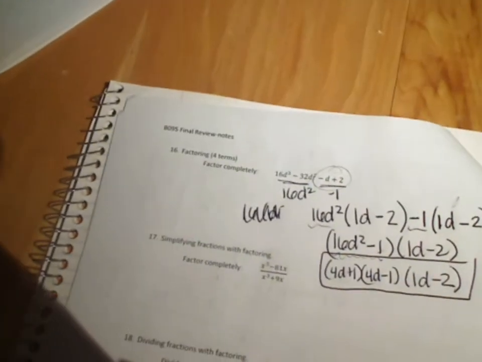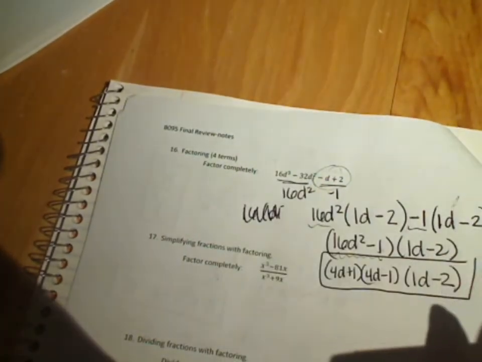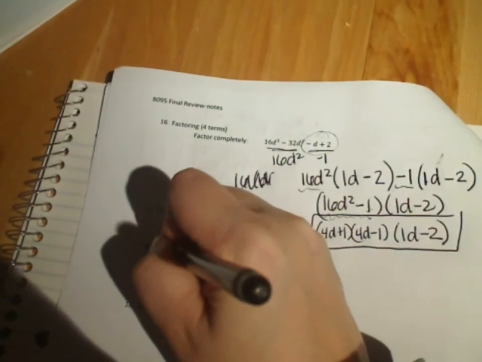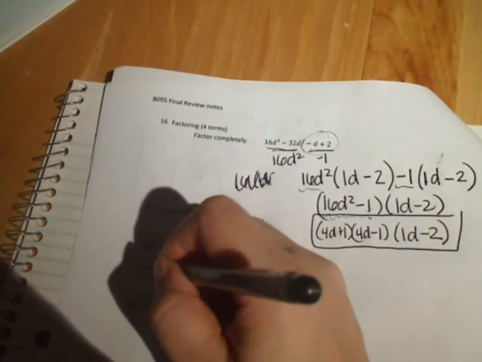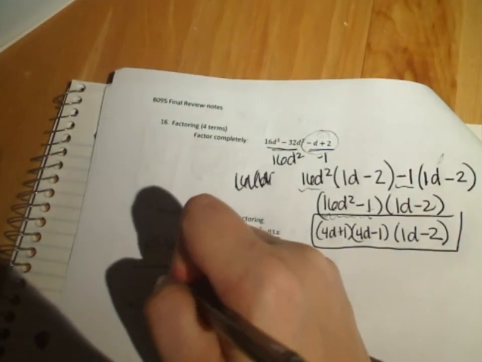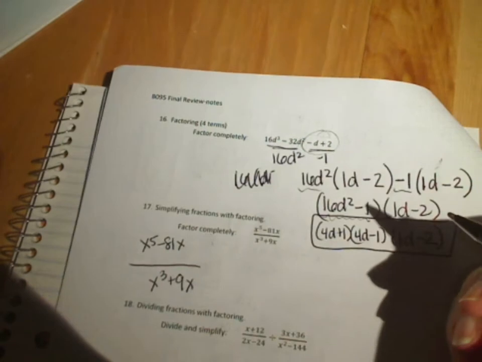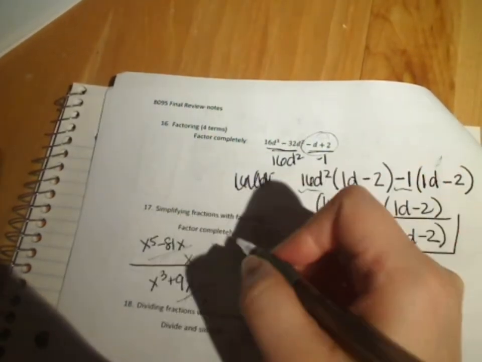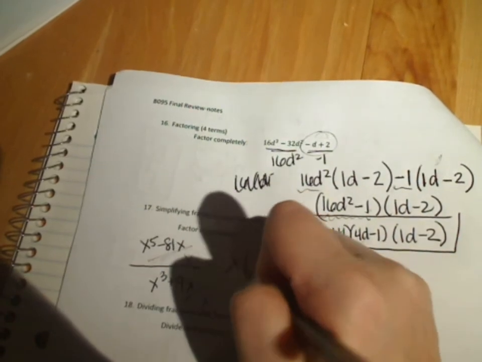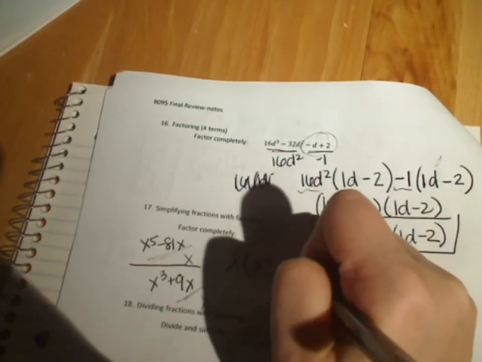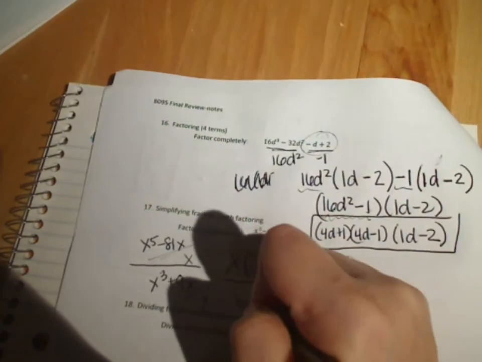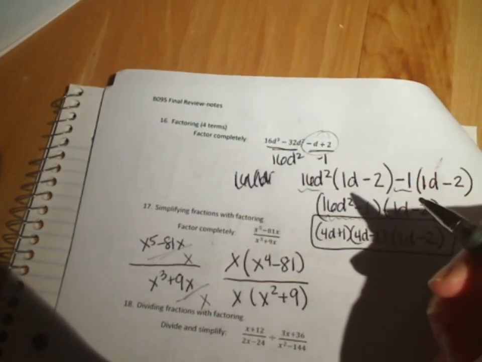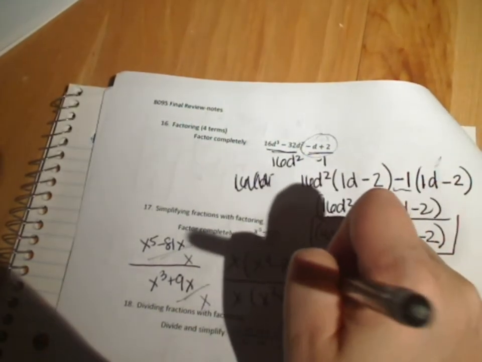Number 17, we start getting into fractions. So we are going to factor the top together. We have x to the fifth minus 81x. So I'm going to do a GCF with that, and I'm also going to do a GCF with the bottom. Okay, so out of the top I'm going to take an x, out of the bottom I'm going to take an x. So I'm going to have GCF on x, then I have x to the fourth minus 81. And then on the bottom I'm taking out x again, I'm going to have x squared plus 9.